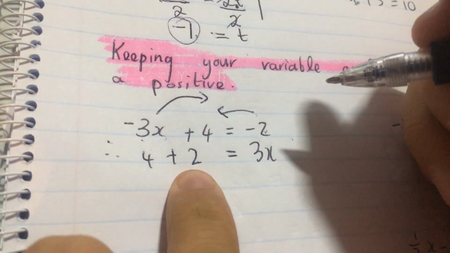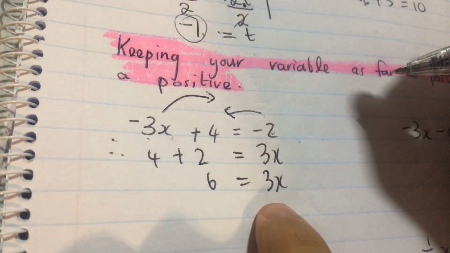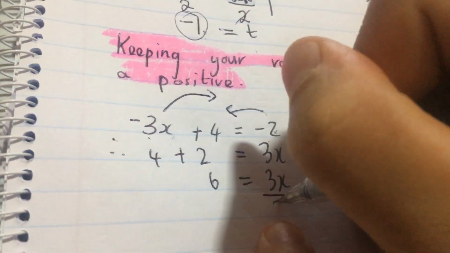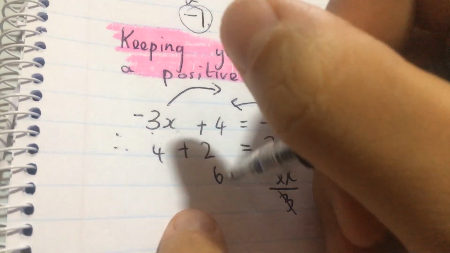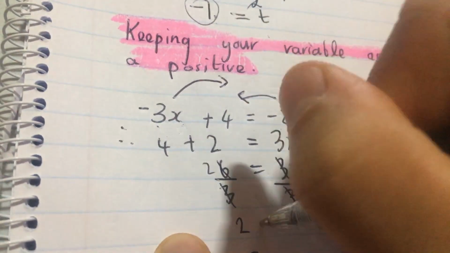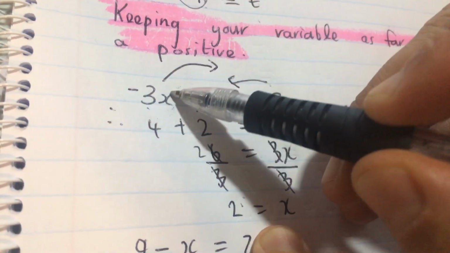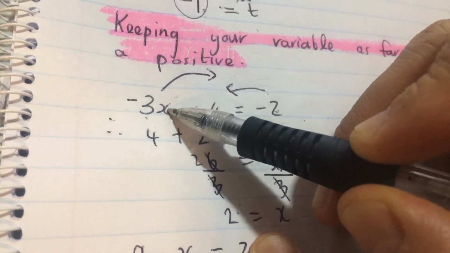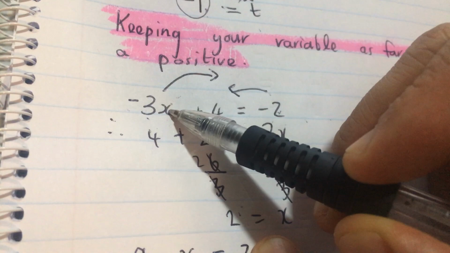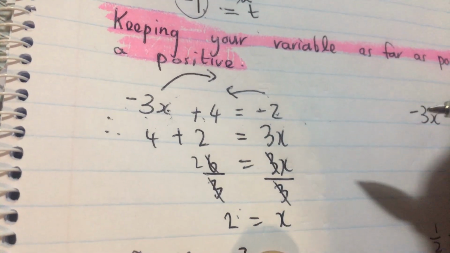What's 4 plus 2? 6. Equal to 3x. How do I get rid of the 3? Divide by 3. I must divide by 3 also on this side. And the answer is 2. 2 is equal to x. Let's check ourselves. Take this 2 and put it in there. What's negative 3 times 2? It's negative 6. Negative 6 plus 4? Negative 2. So I know it's right.